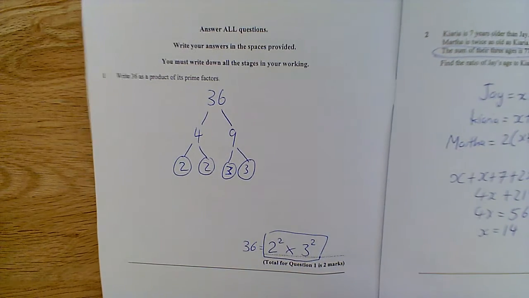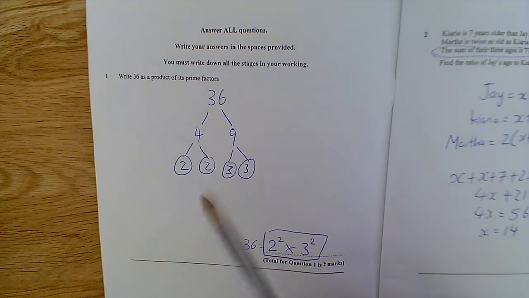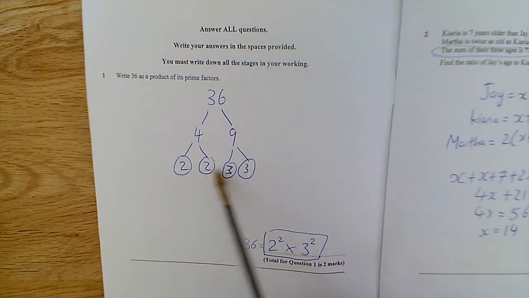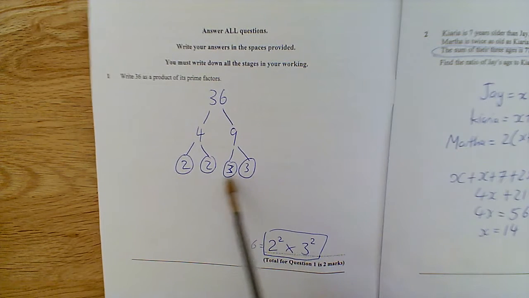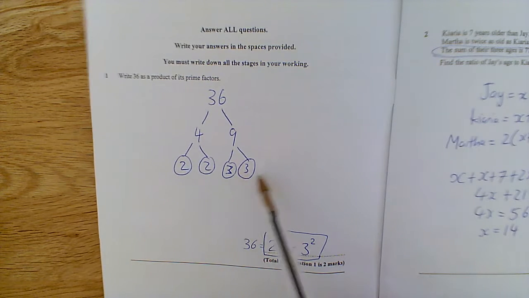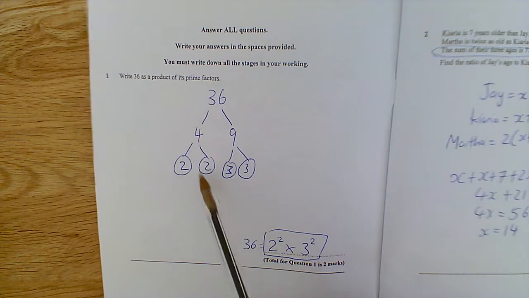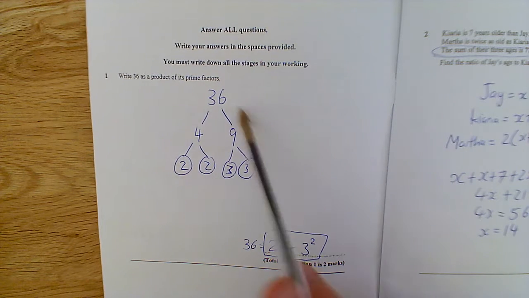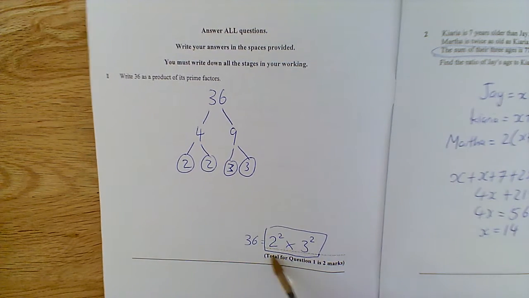Okay, so some of the videos for this 1 hour paper were fine. I'll just quickly show you some of the ones where it went wrong. So this one, writing as a product of its prime factors, just make sure you end up with all prime numbers here. Some people wrote like 4 times 3 times 3. You can't have a 4 in there because it's not prime. So do your prime factor tree until they're all prime numbers. And remember, this is your working. You need a final answer written out like this.